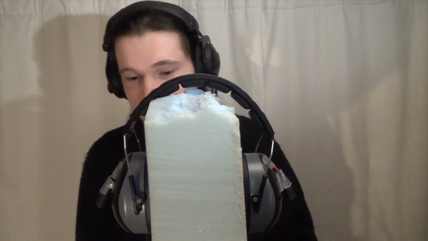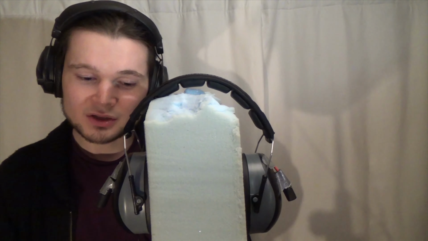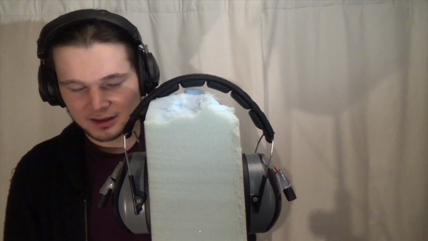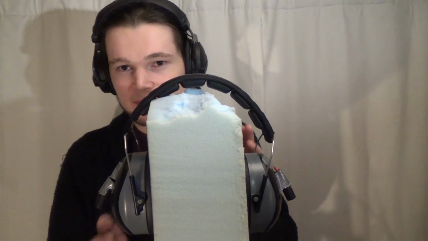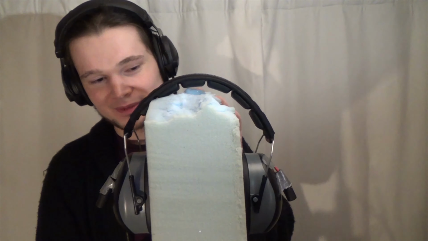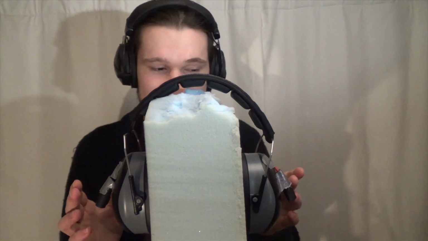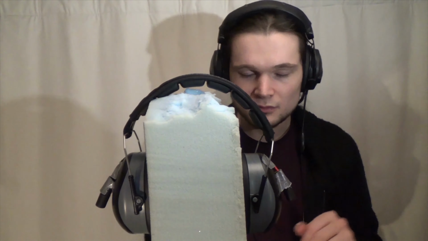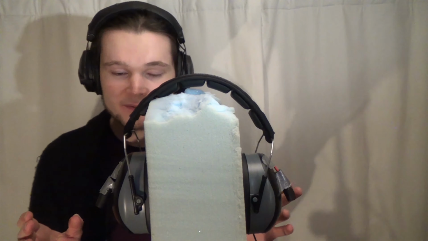So we're doing techniques that simulate the human hearing and how we hear sound. So this here is meant to be my head, this piece of foam, and then I've got these spaced apart of roughly where somebody's ears should be, the distance between the 2 microphones.